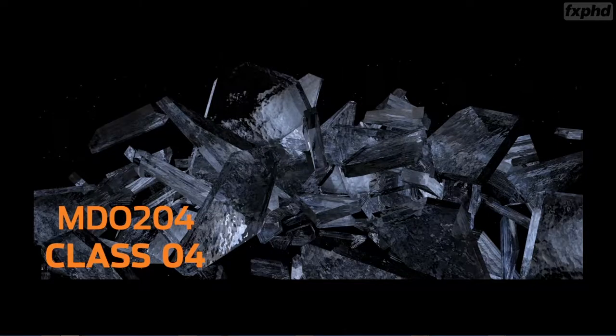Hey everybody, welcome back to Class 4 of mdo204. In the next three classes, we're going to take a look at dynamic shards and how we can use the shatter command and shatter an object and use Modo's dynamic solver to create some really interesting effects. So let's get right to it.